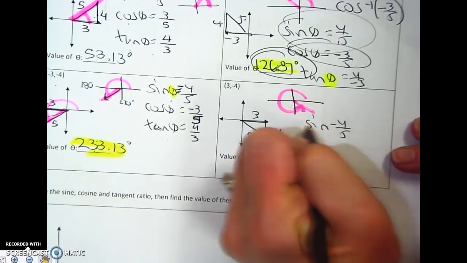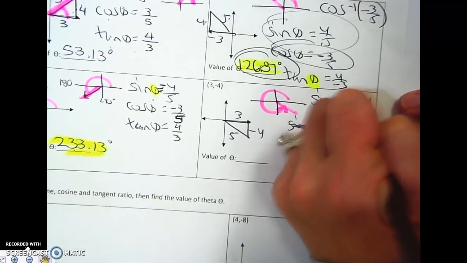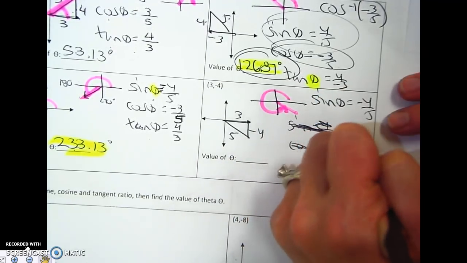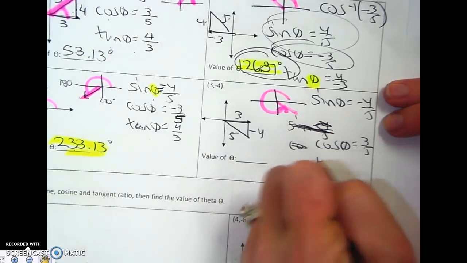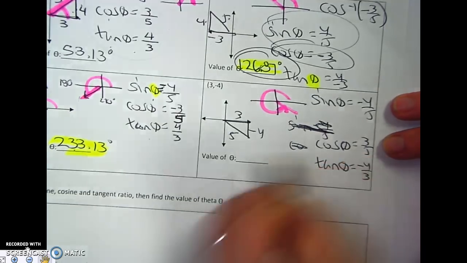Cosine, sorry. I should redo that. I'm sorry, it's getting ugly. Sine of theta equals negative 4 over 5. Cosine of theta equals 3 over 5. Tan of theta equals negative 4/3.